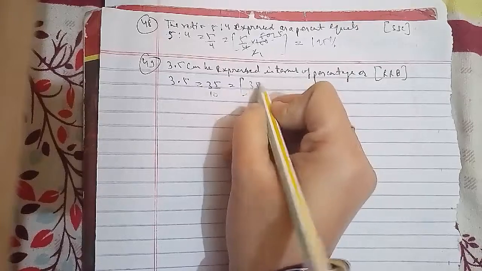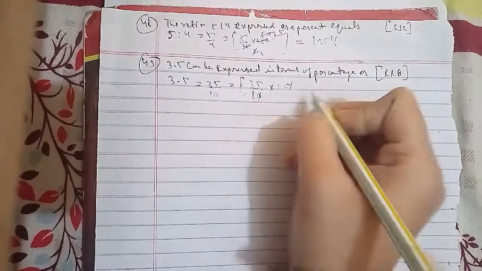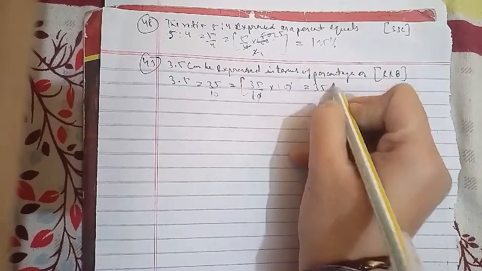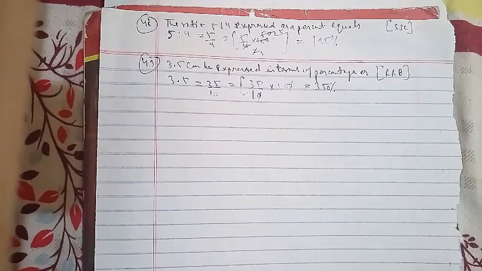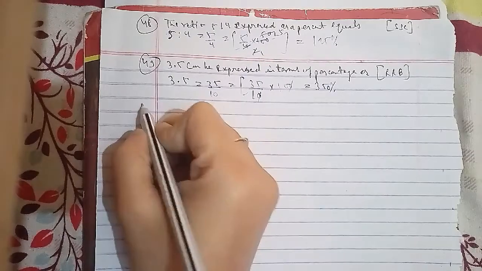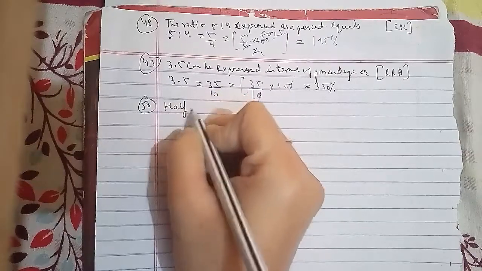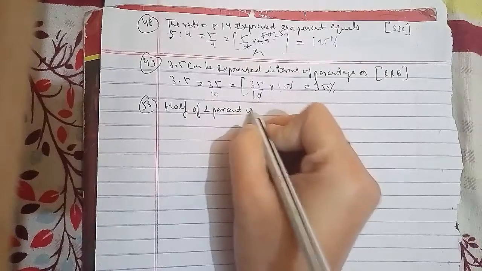1/2% equals 1/2 into 1 upon 100, which equals 0.5 upon 100. We remove the point and add zeros, so with 3 zeros put, it will be 0.005. That will be the right answer for this question as well. Now we'll go ahead with the 51st question of the session, which is an important one.